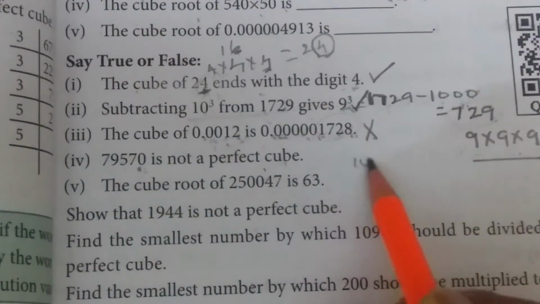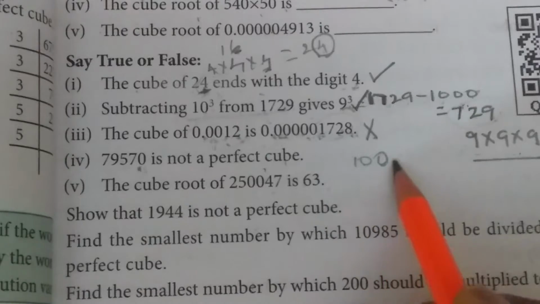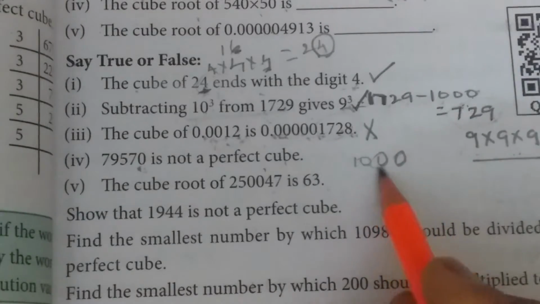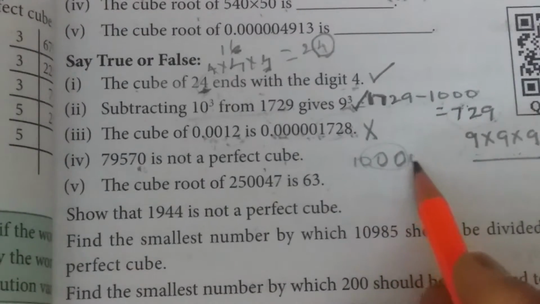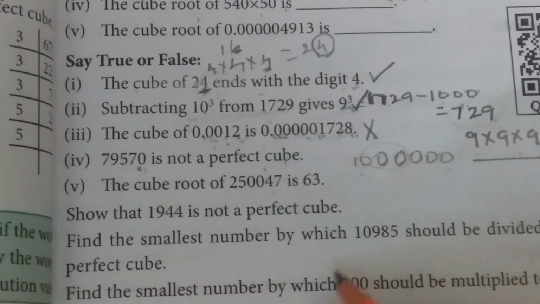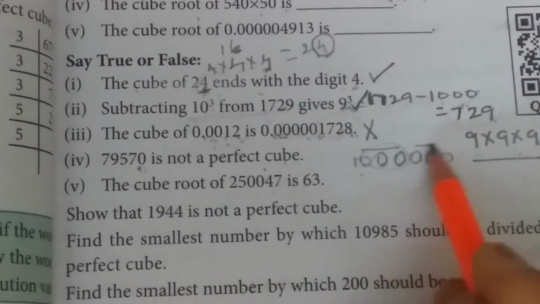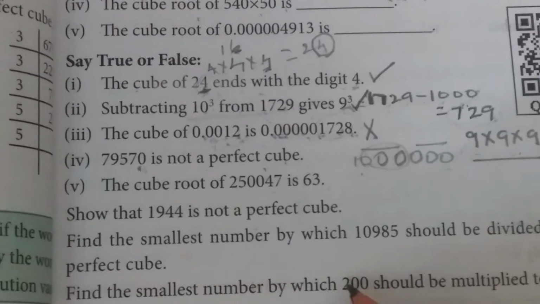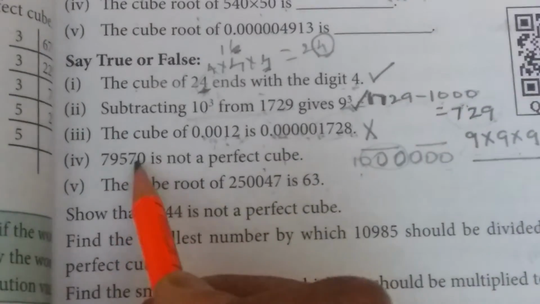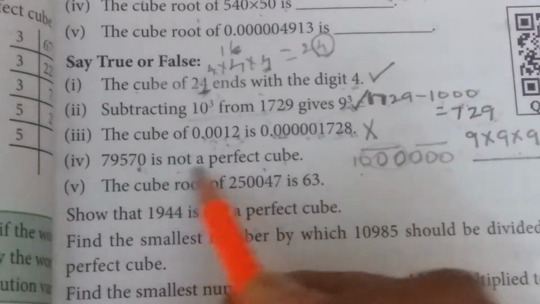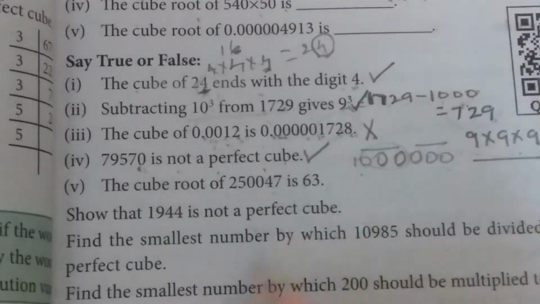See, 10 is not a perfect cube. Even 100 is not a perfect cube. But 1000 is a perfect cube because it ends with 3 0. And we can have 3 more zeros. This number also is a perfect cube because 6 zeros, it's a multiple of 3. Multiple of 3 means it comes in 3 tables. But ending with 1 0 is not a perfect cube. So this is also correct.